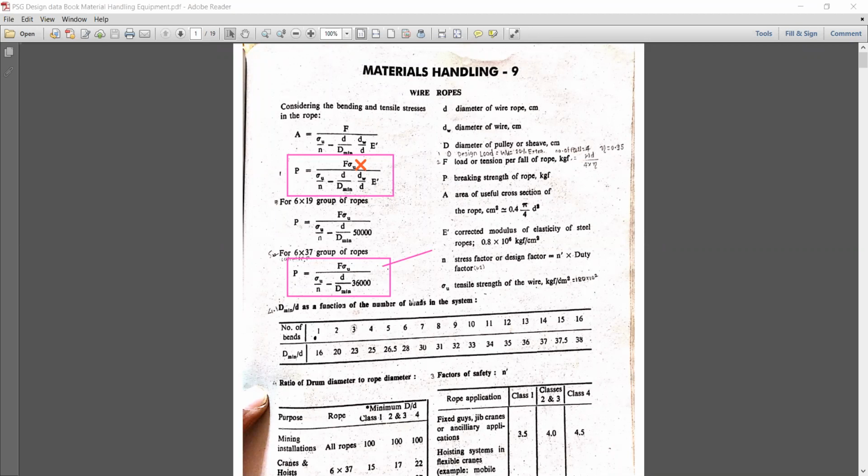So P is equal to F into sigma u divided by sigma u by n minus D by d minimum, into 36,000. So it gives the strength basis. You can find out the value of sigma u. Now here we have to find out some values, or you can consider some assumptions.